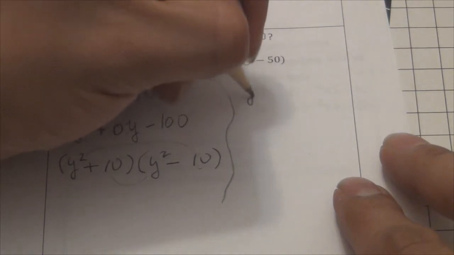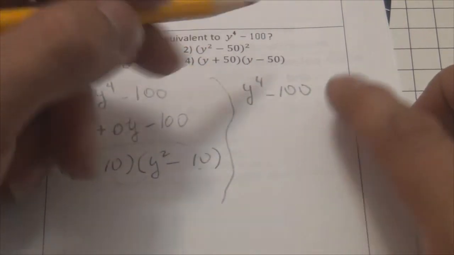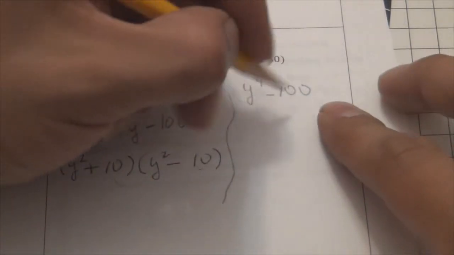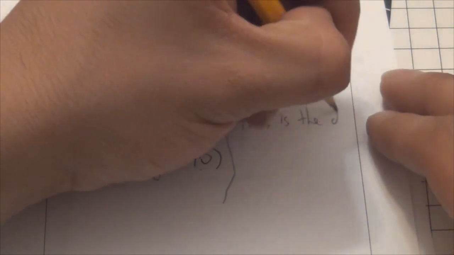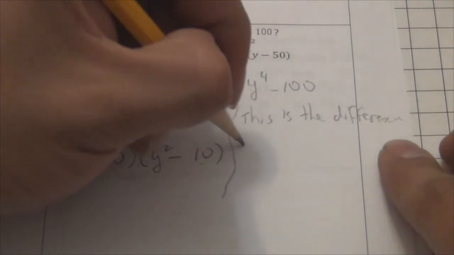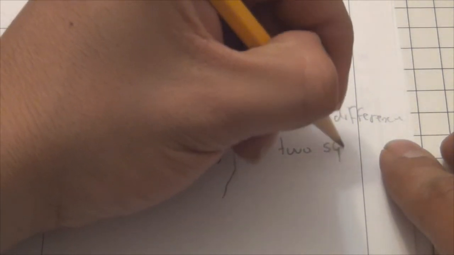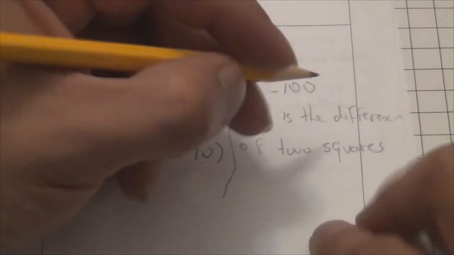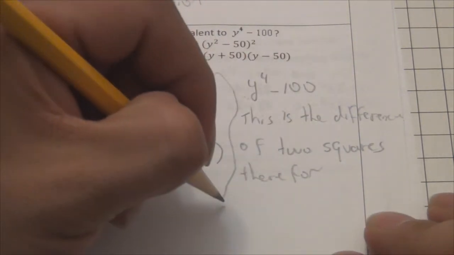Now, another way that you could say it, and this one is mostly used: y to the fourth minus 100. I know that both of them have perfect square roots, so this is the difference of two squares. Therefore, I open the parenthesis.